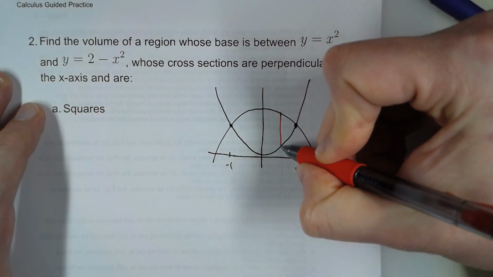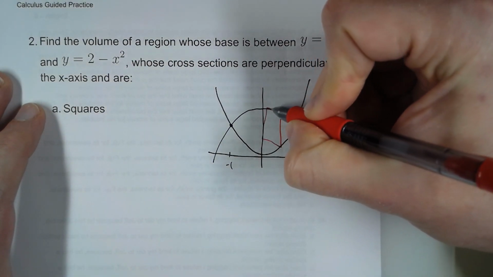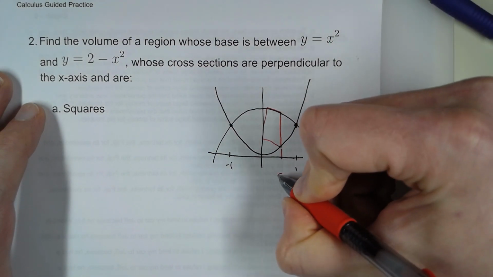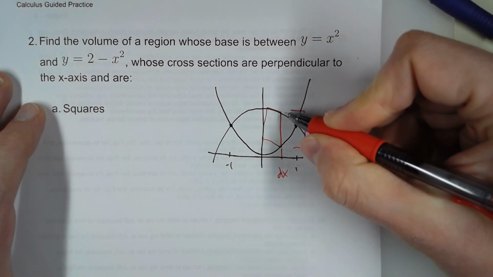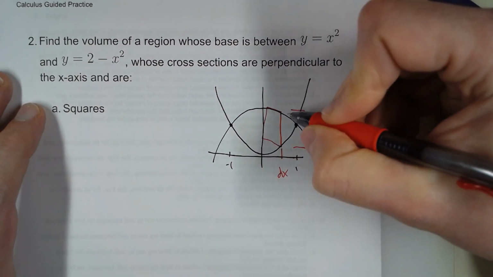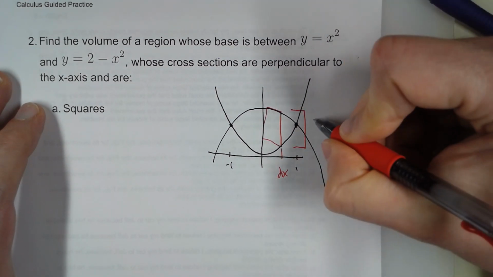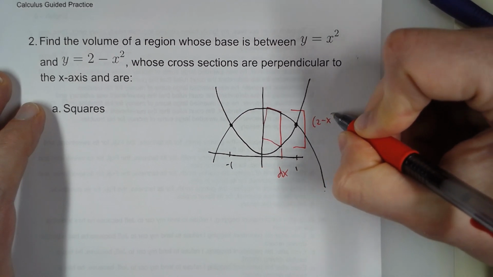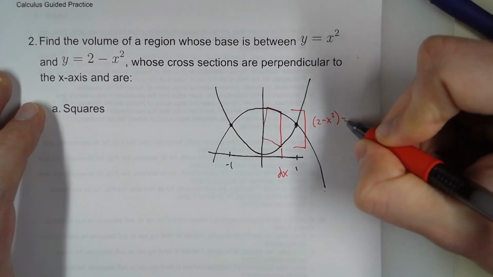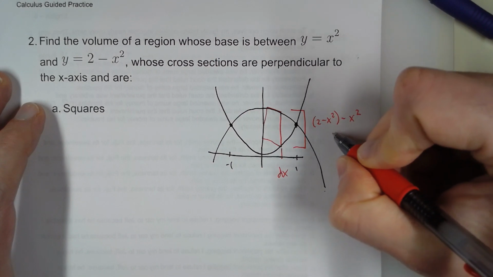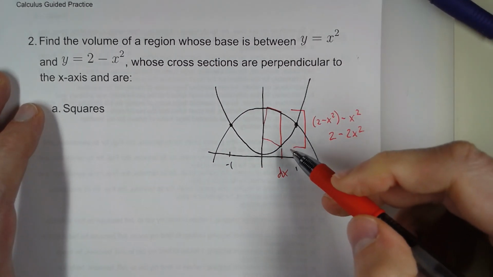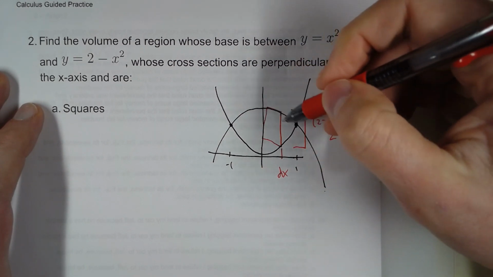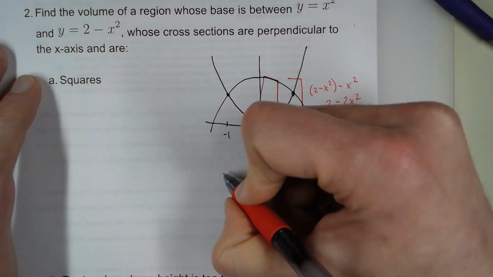Our slice is right here, and it's a square. Our thickness again is dx. The length is the top curve, 2 minus x squared, minus the bottom curve, x squared, so we have 2 minus 2x squared. That is the length of the base, but that's also the height.